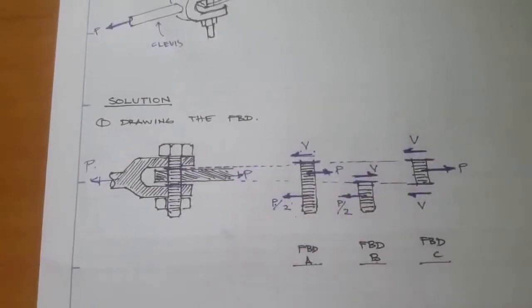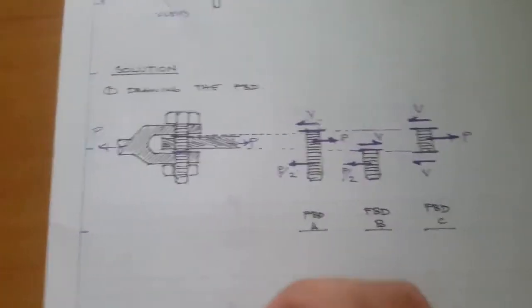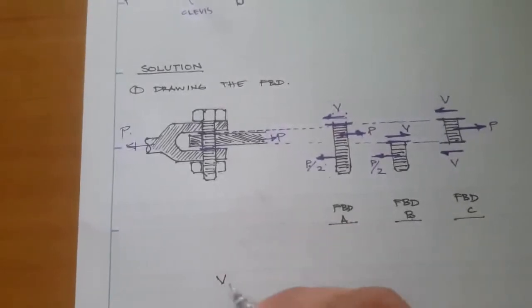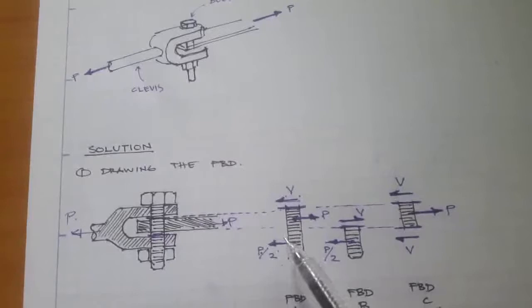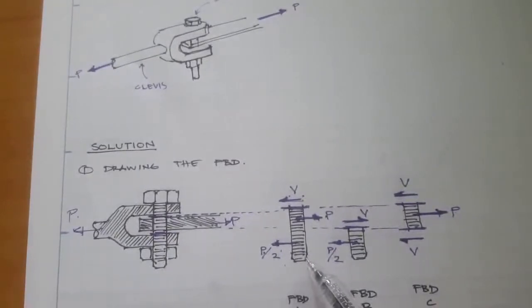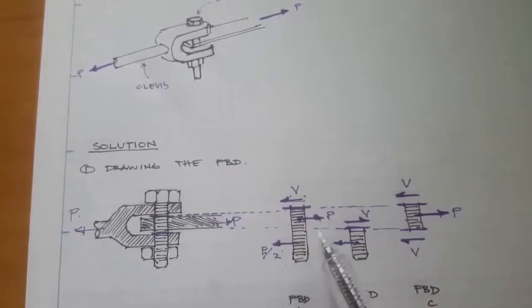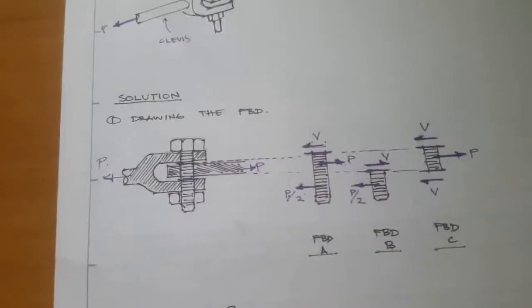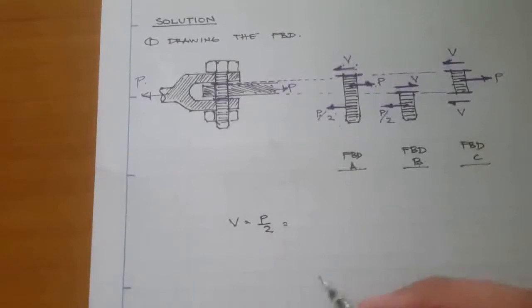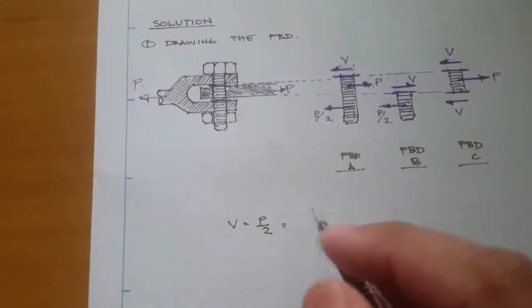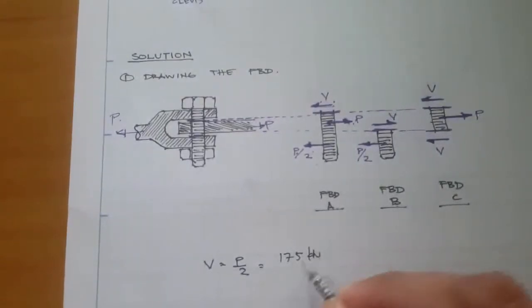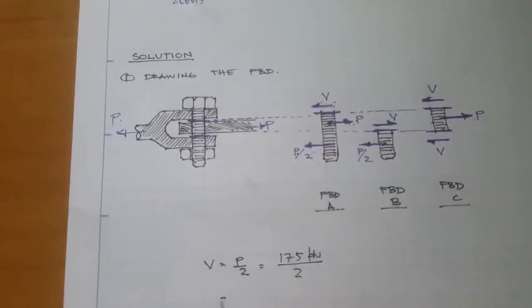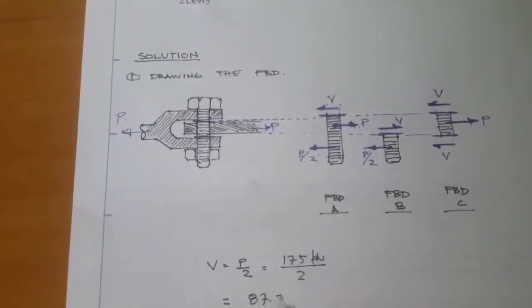Therefore V is simply P over 2. Why? Because if you apply the equilibrium equation, it's just P minus P over 2, which is P over 2. P is 175 kilonewtons divided by 2, so this is 87.5.